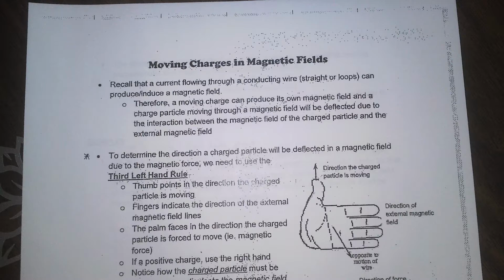So we looked at current flowing through a conducting wire. That was the first hand rule, when the wire is straight. The second hand rule is when there are loops. Either one produces a magnetic field around that wire. So that means that a moving charge, because we're moving electrons or a positively charged particle through this wire, can produce its own magnetic field.